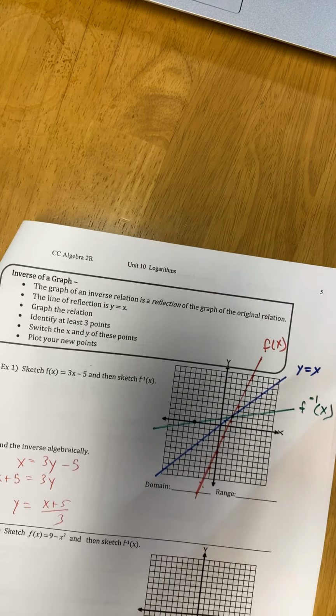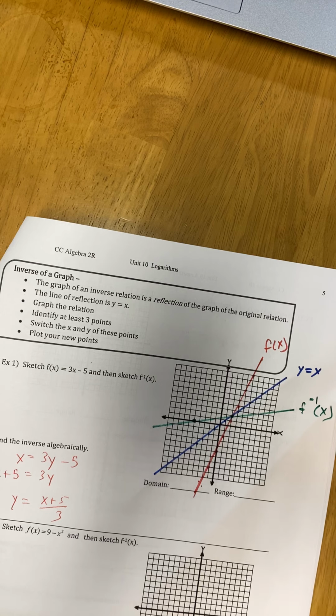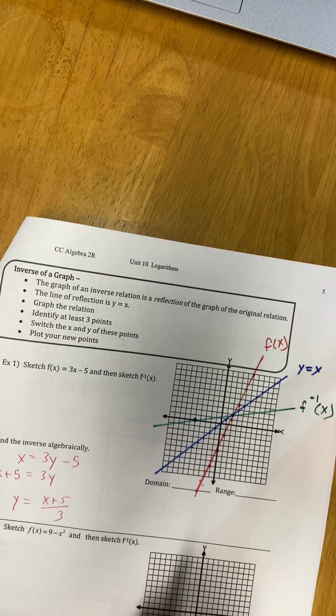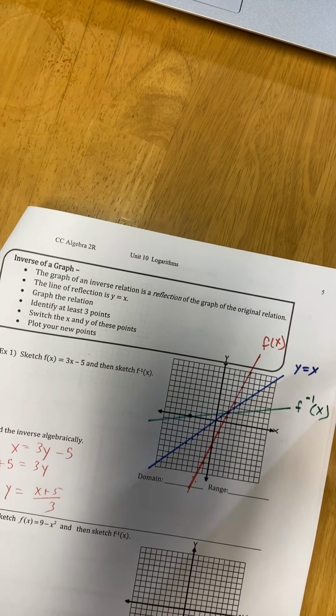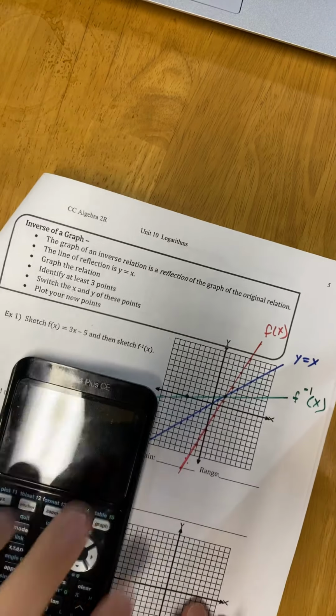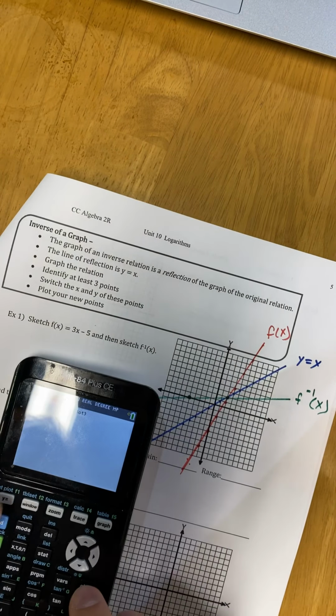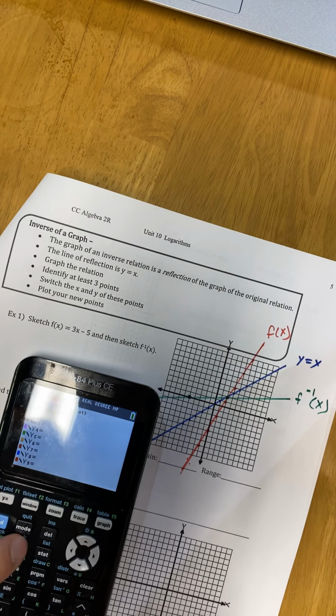Okay, so let's sketch this one. All right, so it's going to be 9 minus x squared.